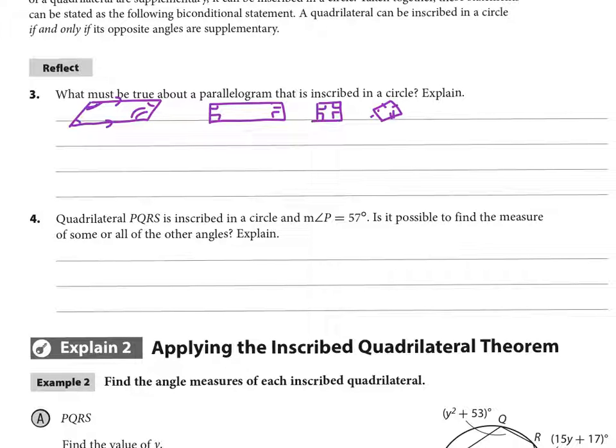And then a rhombus has congruent sides and opposite angles congruent. It is really hard for me to mark this. Remember, in a rhombus, opposite angles are congruent, but not all angles are congruent. So what must be true about one that is inscribed in a circle?